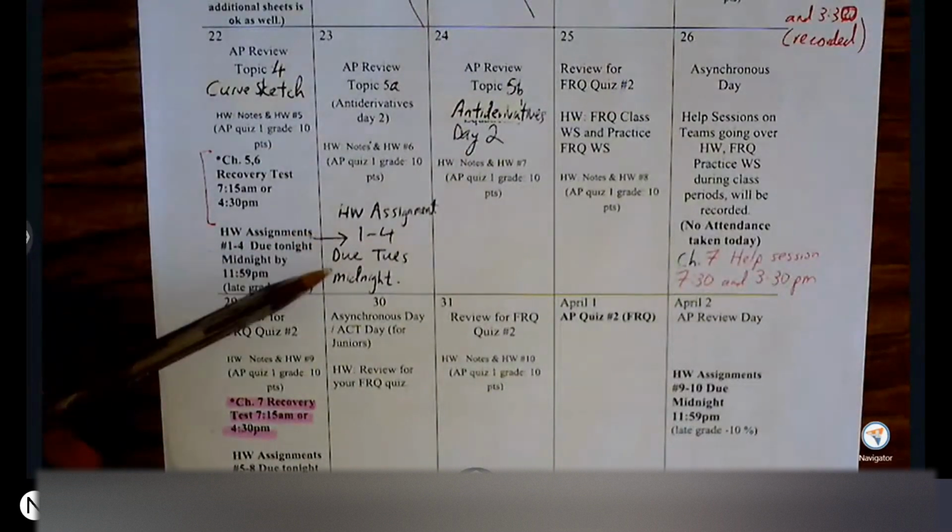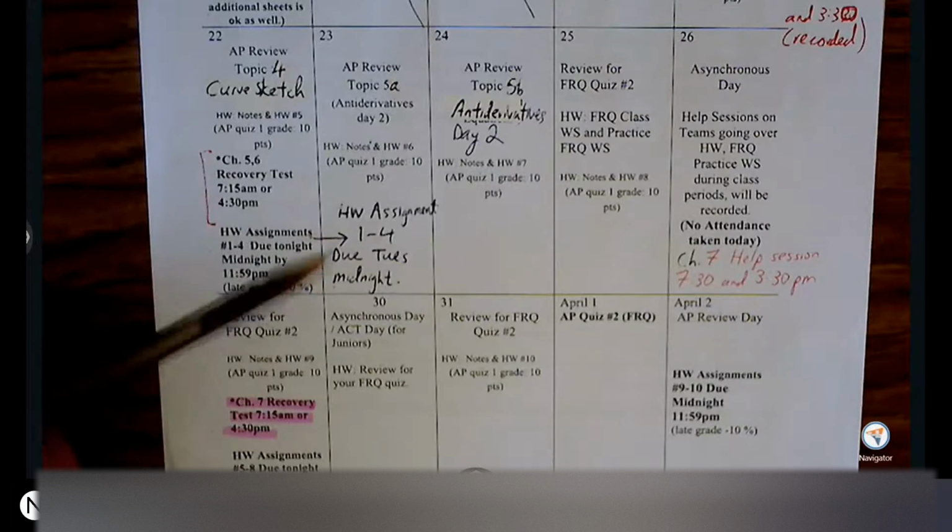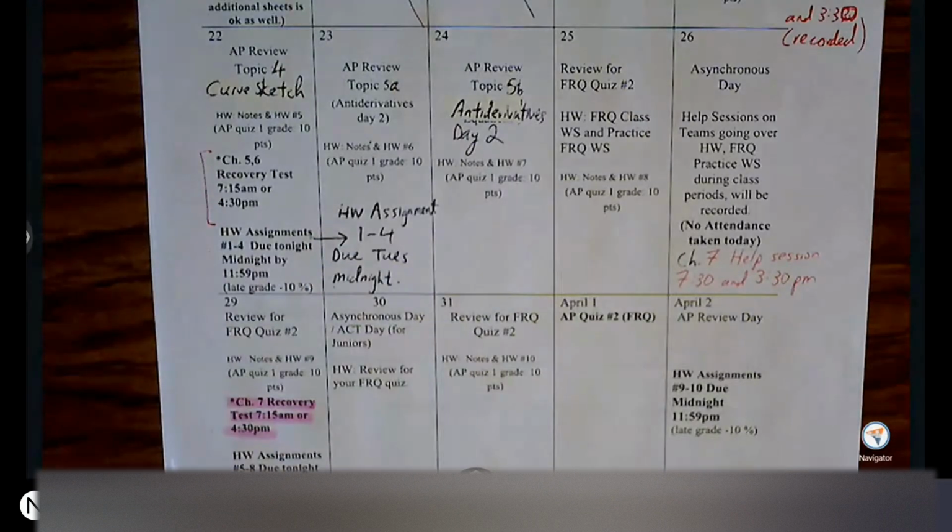your assignments 1 through 4 are going to be due through Teams, and it's going to be worth 10 points each. So all these assignments leading up to spring break are going to total to be a quiz grade.